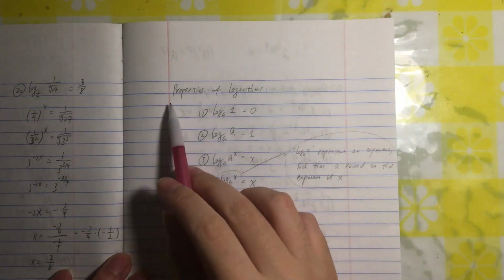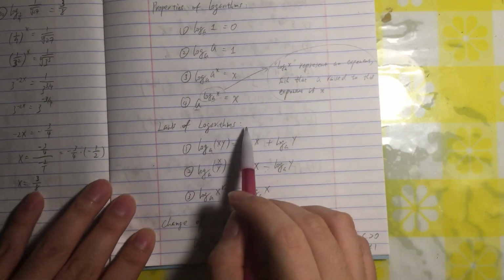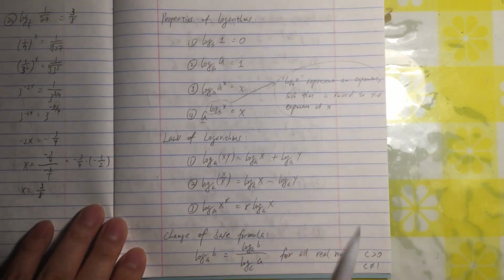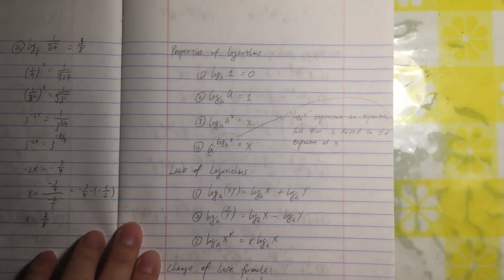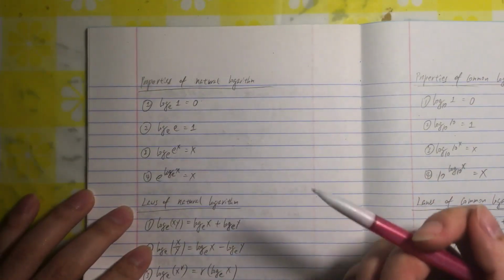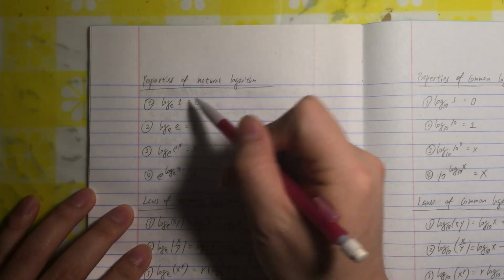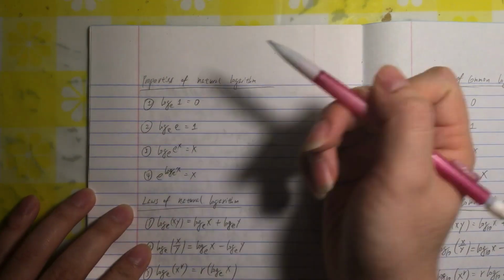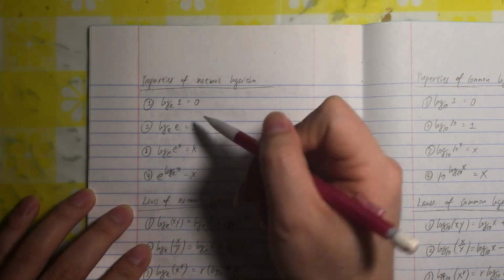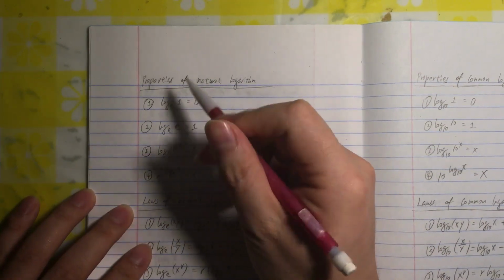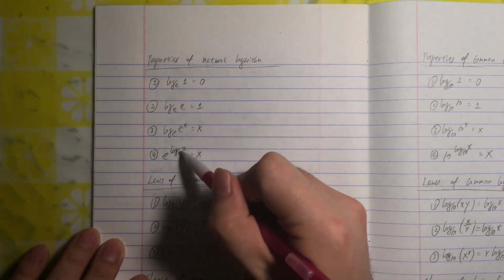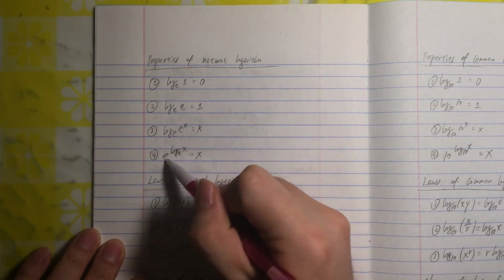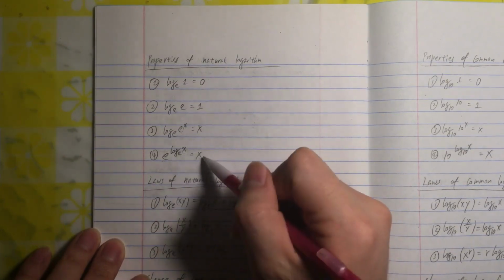Next, let me review the properties of logarithms, laws of logarithms, and the change of base formulas using base e. Since this formula is true for all bases a, I can rewrite it using base e and base 10. If I change the base to e, I have log base e of 1 equal to 0, since e to the power of 0 is 1. Log base e of e equals 1, since e to the power of 1 is e. Log base e of e to the power of x is x. e to the power of log base e of x equals x, since the base is the same, they cancel.